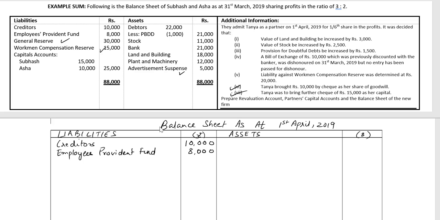The general reserve has been distributed. It will not come in the reconstituted balance sheet. The workman's compensation reserve has been converted into a claim. So it's workman compensation claim. And the amount of claim is rupees 20,000.